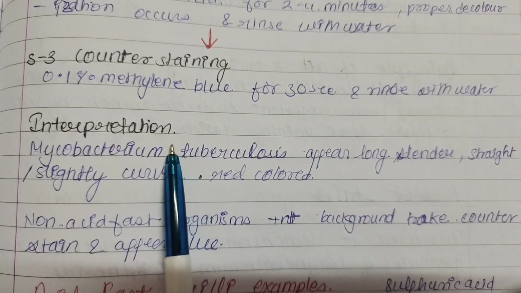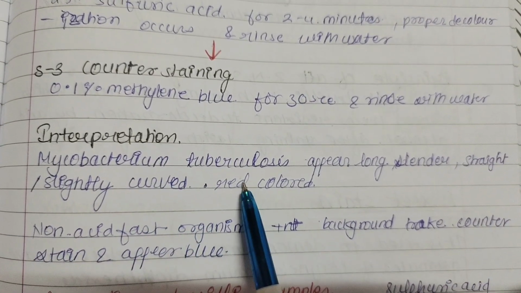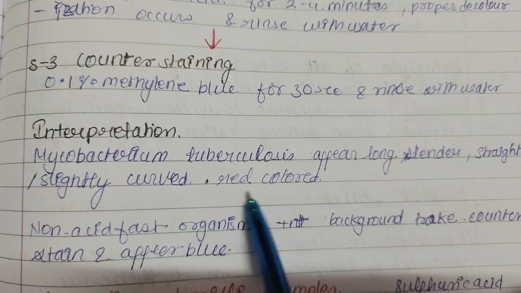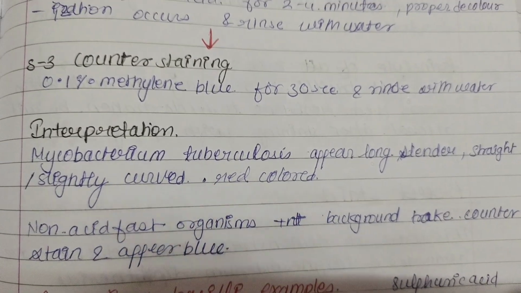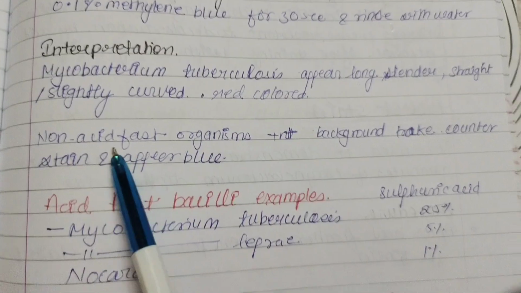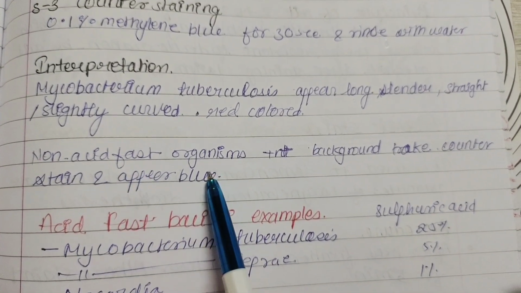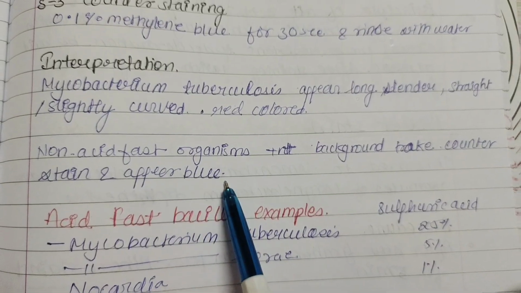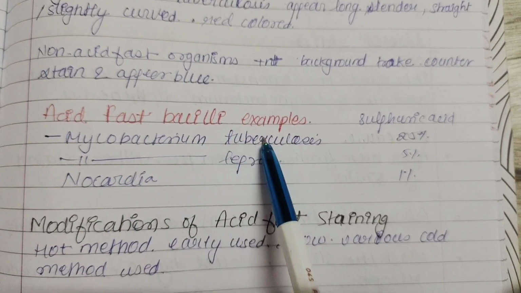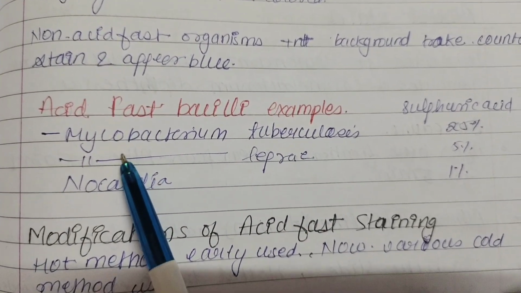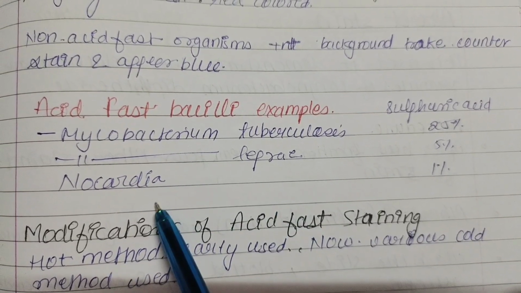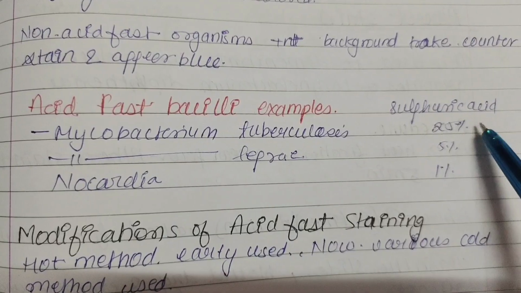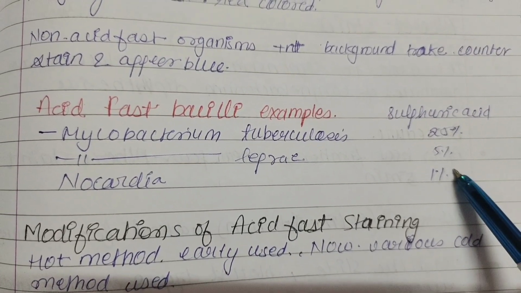Now the interpretation is that Mycobacterium tuberculosis appears as long, slender, straight or slightly curved red bacilli, and it is the acid-fast bacilli, and non-acid-fast organisms present in the background take the counter stain color and appear blue. Now the acid-fast bacilli examples are Mycobacterium tuberculosis, Mycobacterium leprae, and Nocardia, and the sulfuric acid percentages used for these bacilli are 25%, 5%, and 1%.